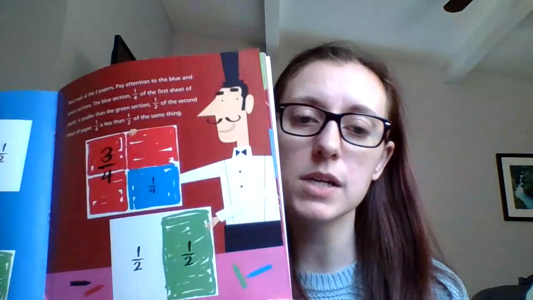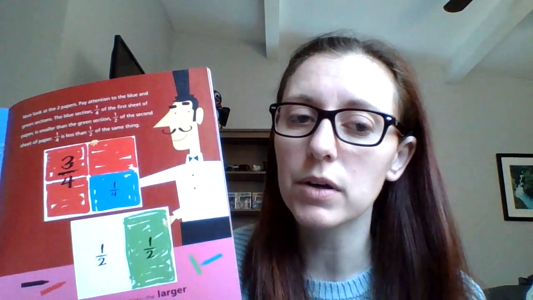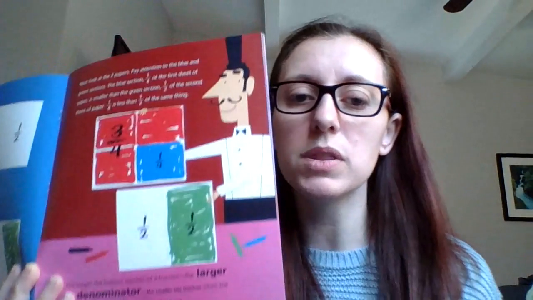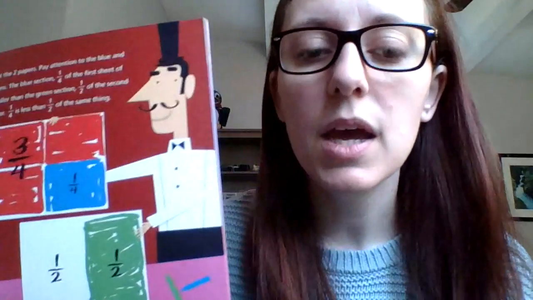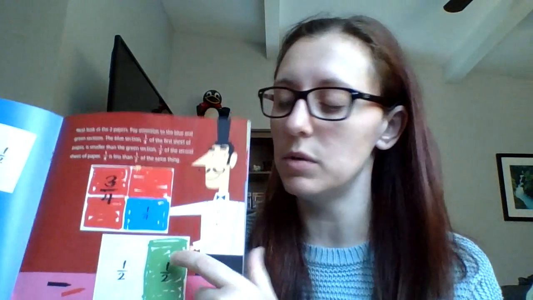And that is because even though this number on the bottom is bigger, you have to divide that shape up into more pieces. So, as we saw with the pizza and the cake, the slices or the pieces are going to be smaller in order to fit them all. So that would mean that this would be a smaller fraction than this. And you can see that when you put them next to each other. This piece is obviously a lot smaller than that.